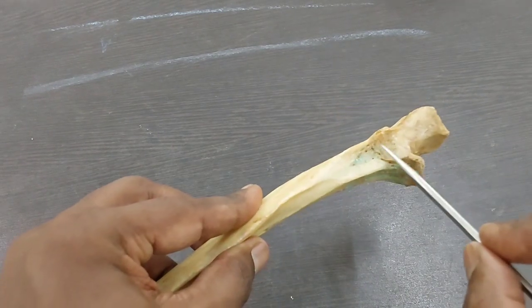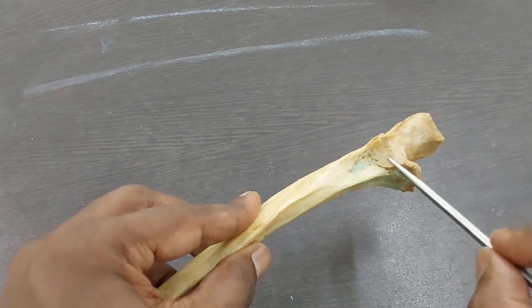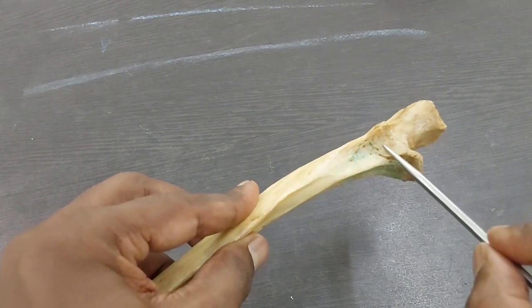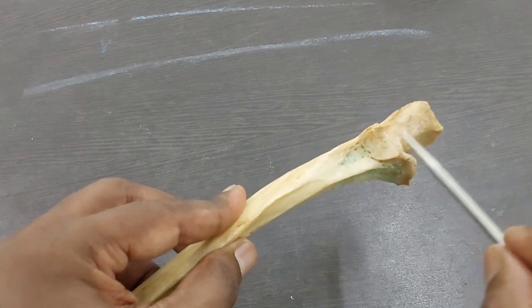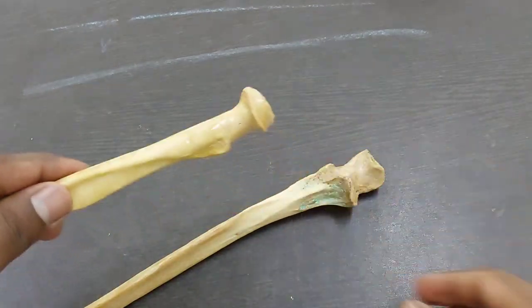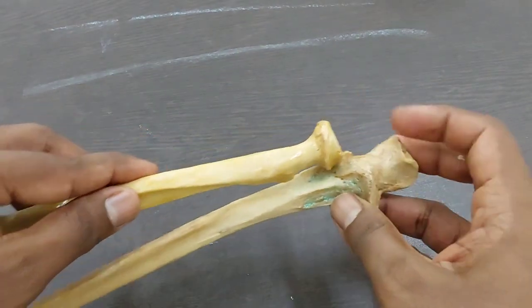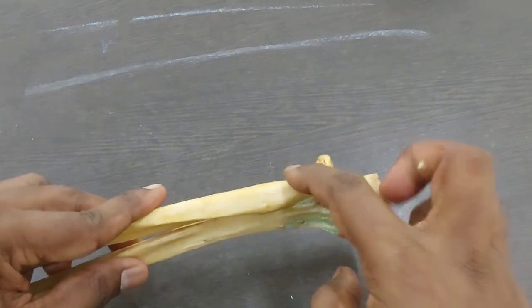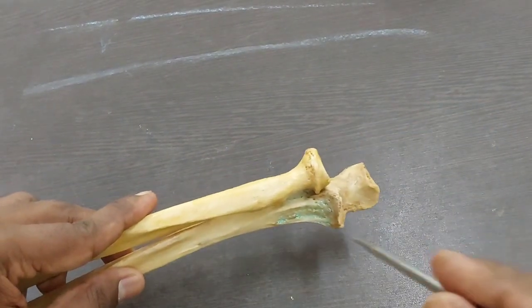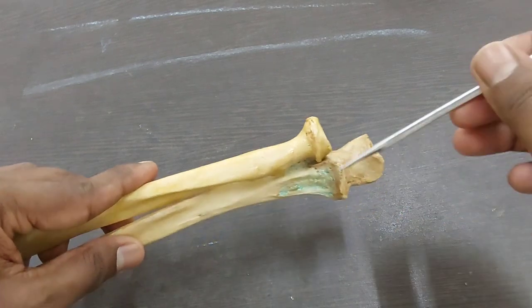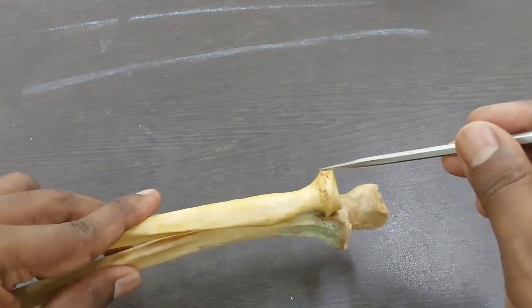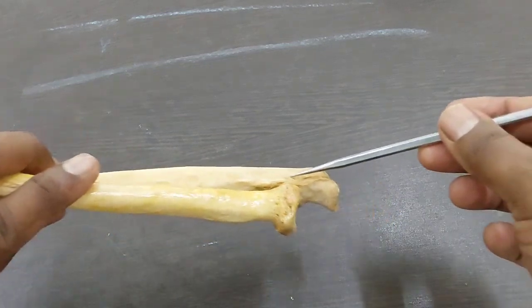The upper part of the lateral surface presents a notch that is known as the radial notch, and the head of the radius is articulated over it. Here I am having the radius, and this is the head of the radius. So this is how the head of the radius is articulated over here, and the head of the radius is kept in place by a ligament called the annular ligament. The annular ligament arises from the anterior margin of the radial notch. It encircles the head of the radius and goes to the posterior part.